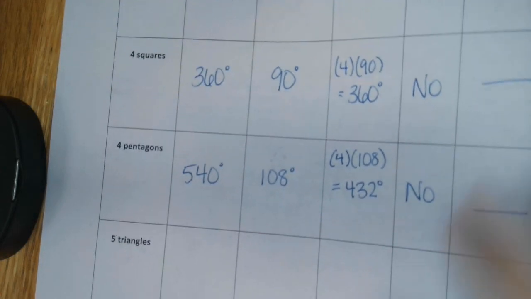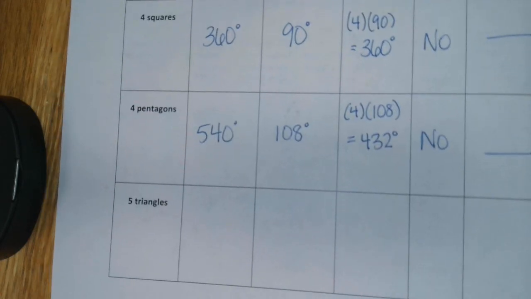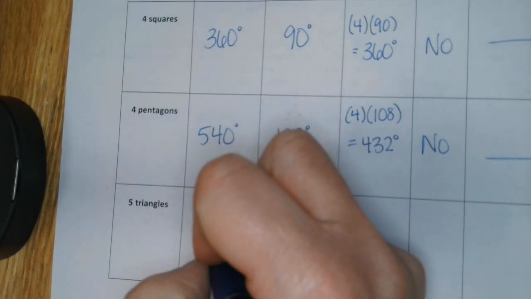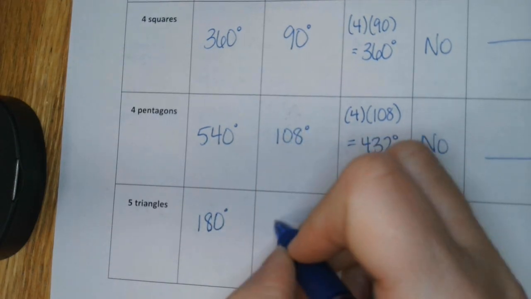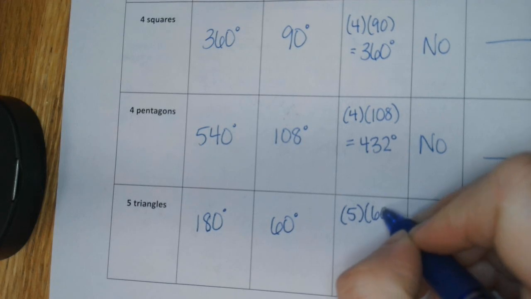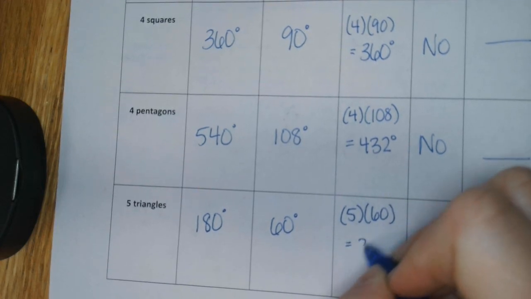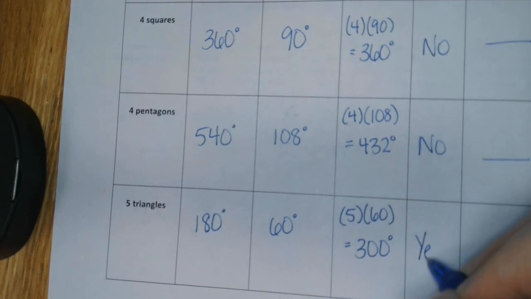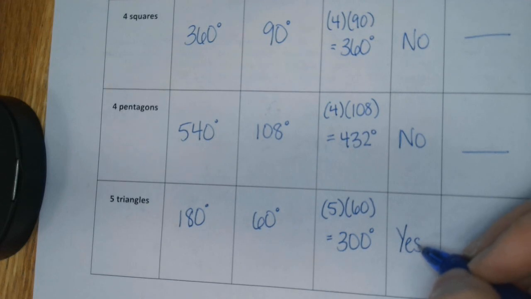Right? And finally, what if I want to put 5 triangles around a vertex? So each triangle has 180 degrees. Each angle is 60. If I have 5 times that 60, that's only 300 degrees. I still have space to be able to fold that into a shape. So yes, this is possible.